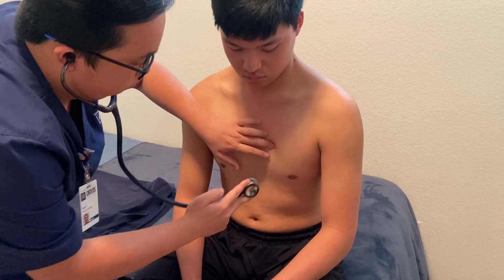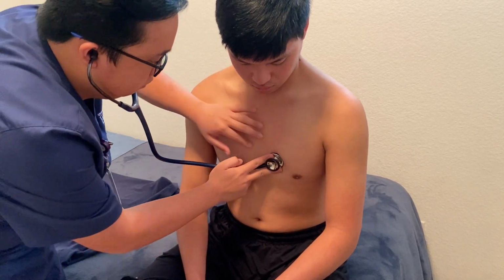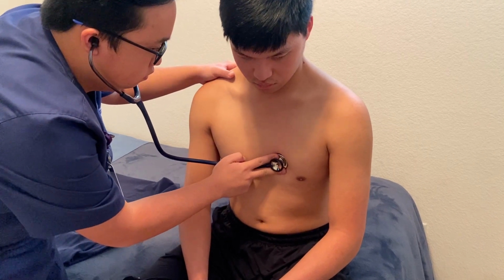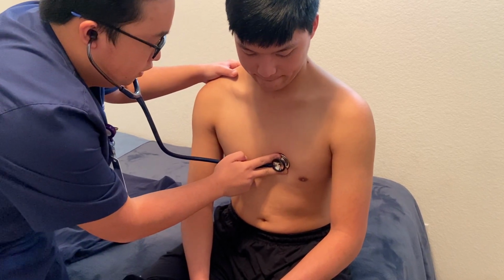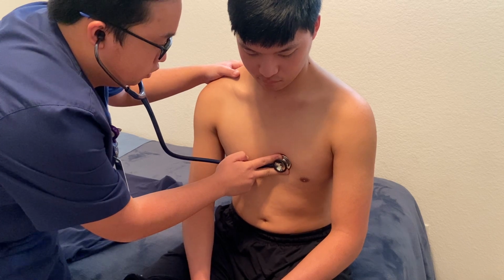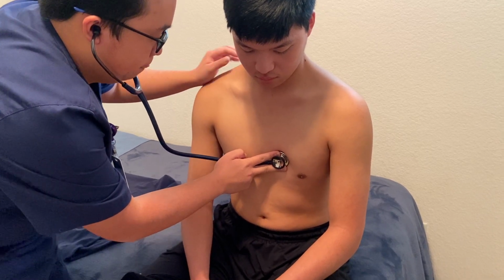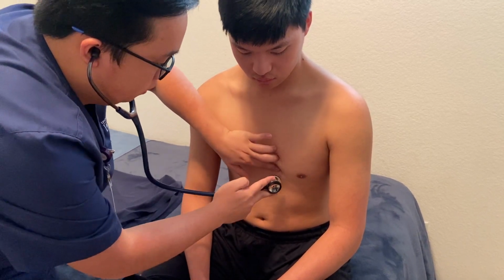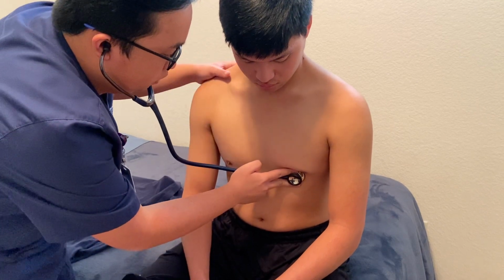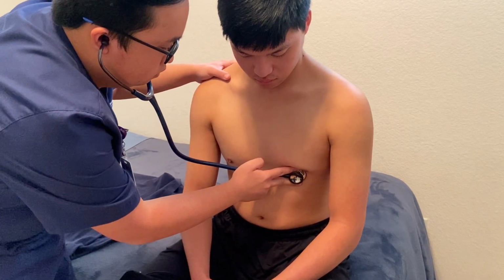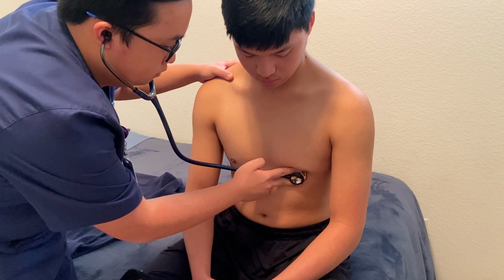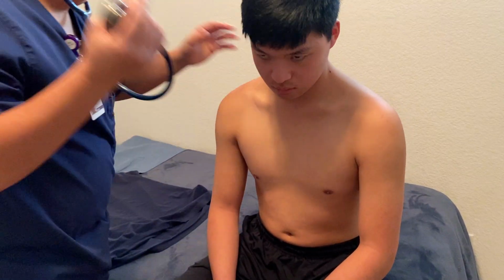We'll go one more down to your fourth intercostal space, left sternal border. This is your tricuspid. S1 is louder than S2, no extra harsh sounds or murmurs, regular rate and rhythm. All right, I'm going to go down one more to your fifth intercostal space, left mid-clavicular line. This is your mitral, by the way. S1 is louder than S2, no extra harsh sounds or murmurs, regular rate and rhythm.